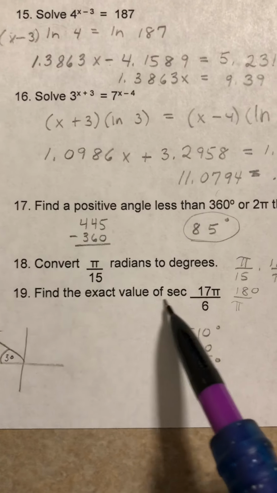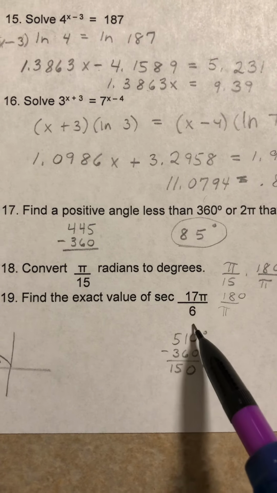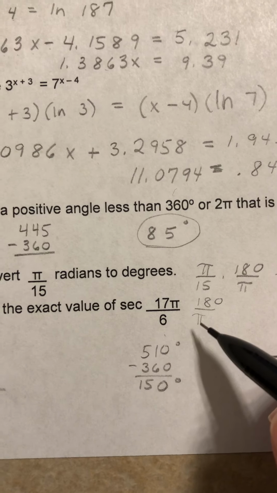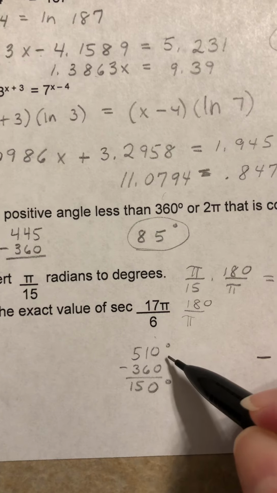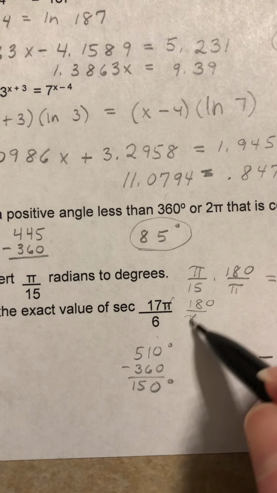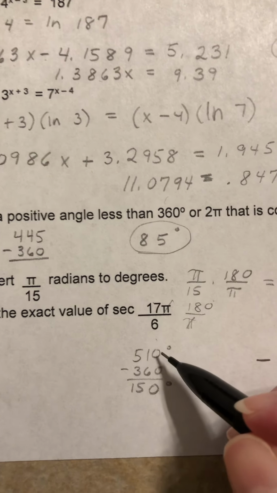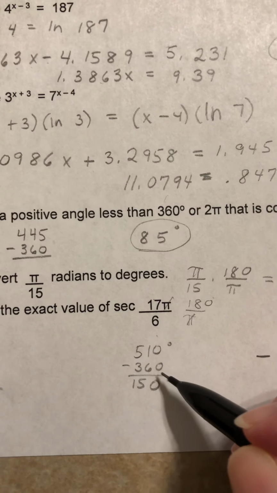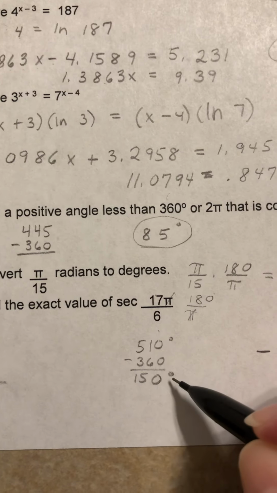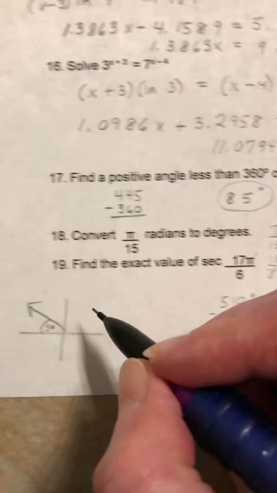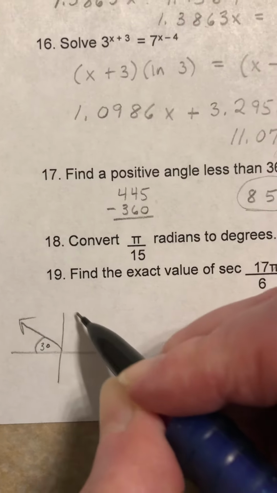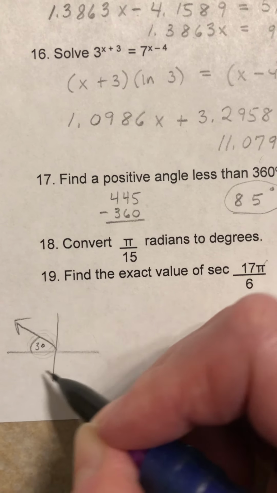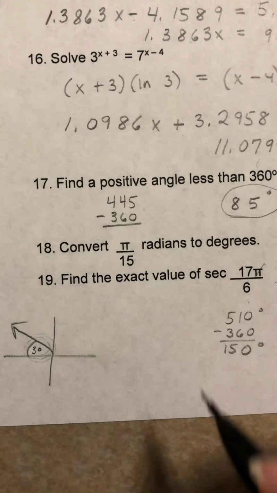Find the exact value of the secant of 17 pi over 6. I like to work in degrees, so I changed it to degrees. And it's 510 degrees after I cancel the pi and I multiply and divide. Then I found a coterminal angle by subtracting by 360 degrees. It's 150 degrees. So I did a 150 degree turn, and that gives me a reference angle of 30 degrees.